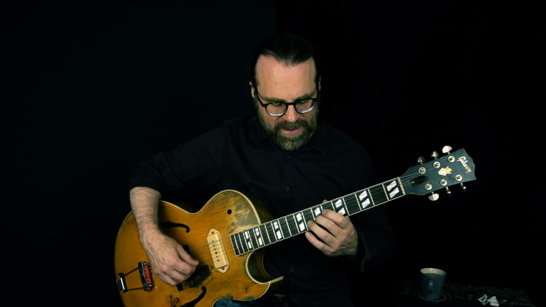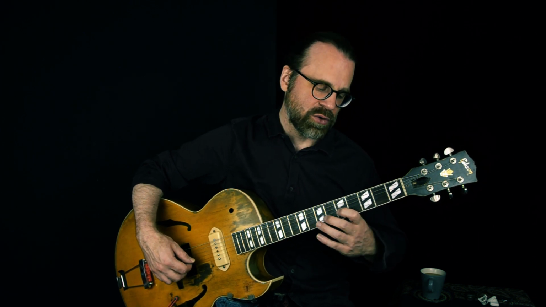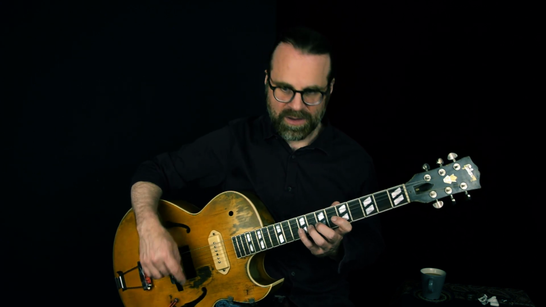There are different ways to play that. So we have the main note, then we start from the upper neighbor note. We go to the main note, and then we go to the lower neighbor note, and then we go back. Yeah, that's a basic movement.